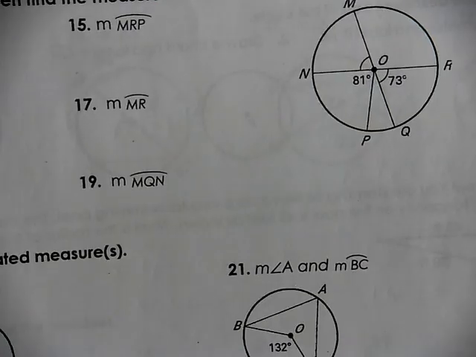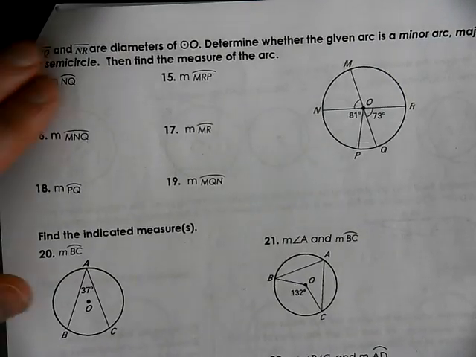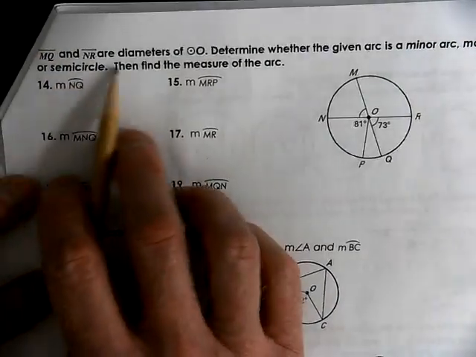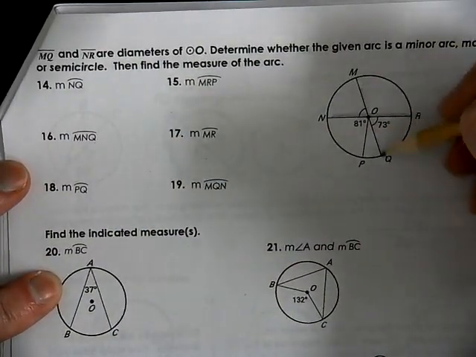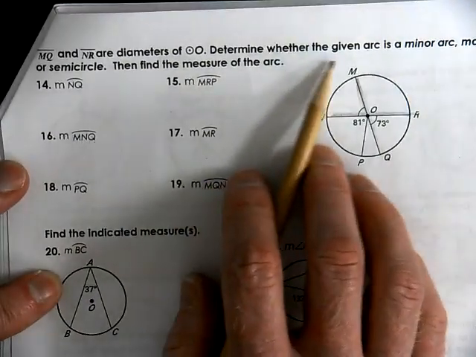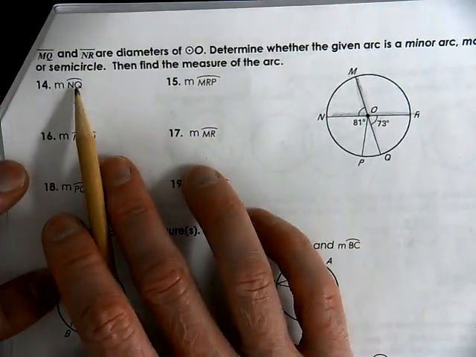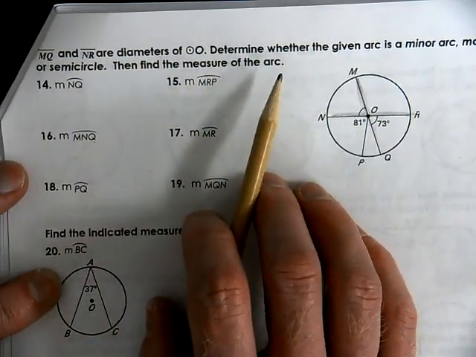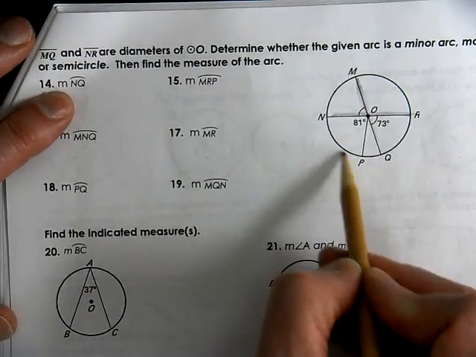On the flip side, we know we have some diameters. That means they go all the way across. We don't have to pretend, are they actually diameters? Determine whether the given arcs are minor, major, or semicircle, and figure out their measure. So we have arc NQ.